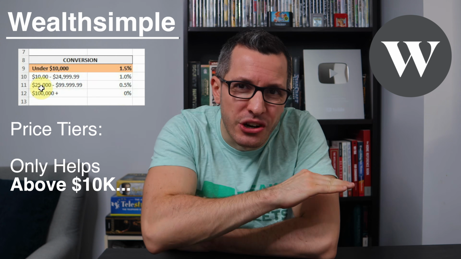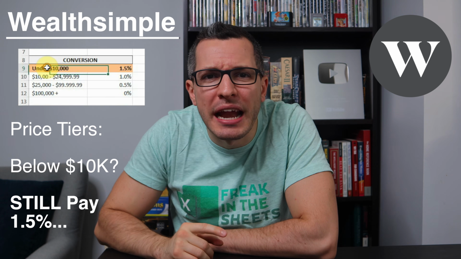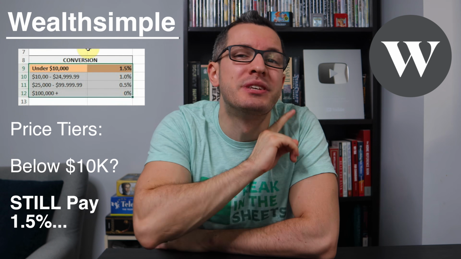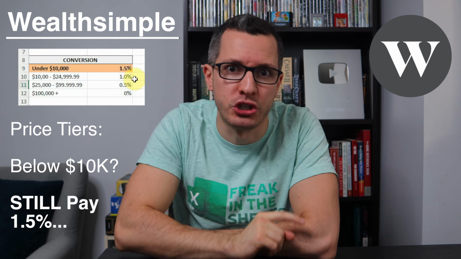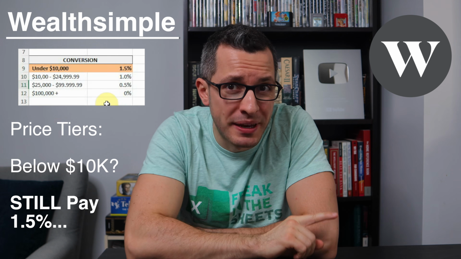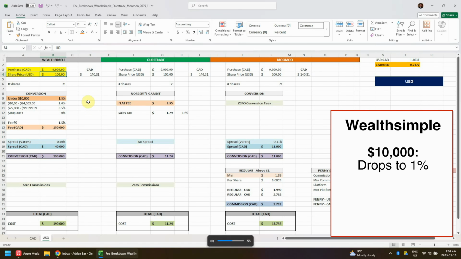Now they've added tiers. It's a little bit better, but only for very large amounts. If you convert anything less than 10,000, you still pay that 1.5% conversion fee. That's what the vast majority of your trades will be day to day. Ouch. But if you convert $10,000 all at once, then you get a lower rate of 1%. It's still 100 bucks, too high if you ask me, but it is 50 bucks cheaper than before. If you convert above 25K, the rate drops again to 0.5%. So it will cost you $125.